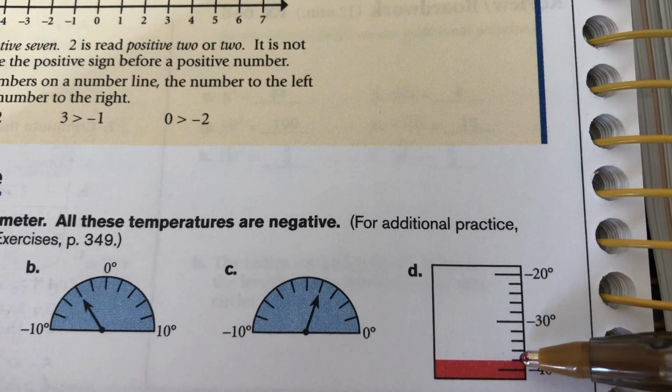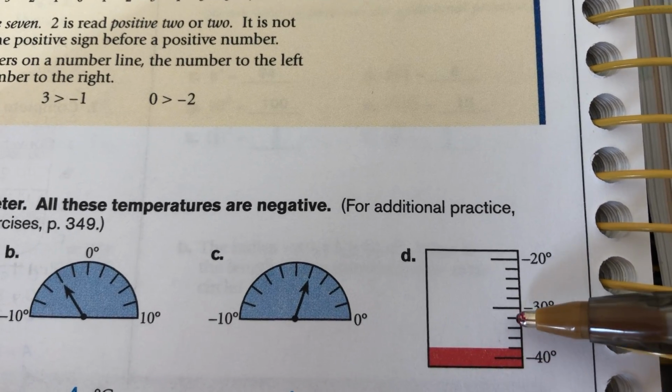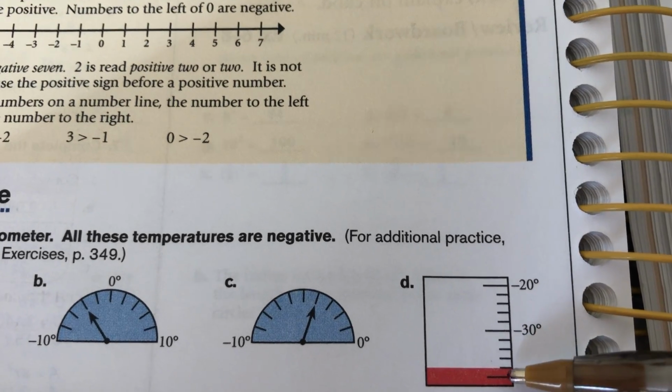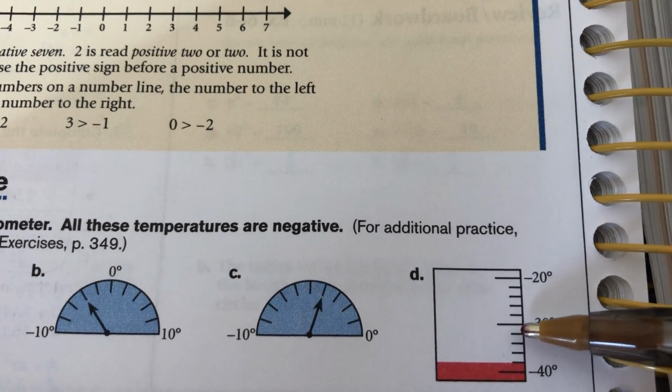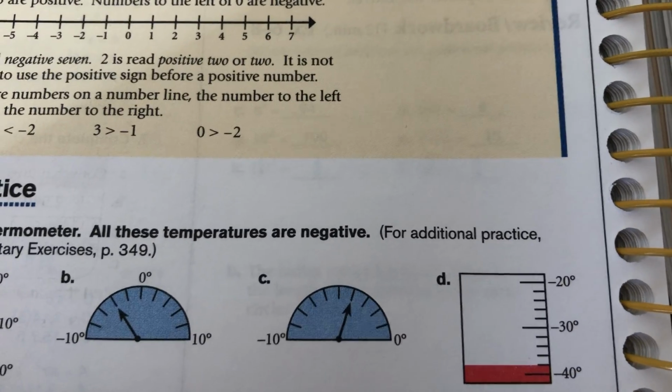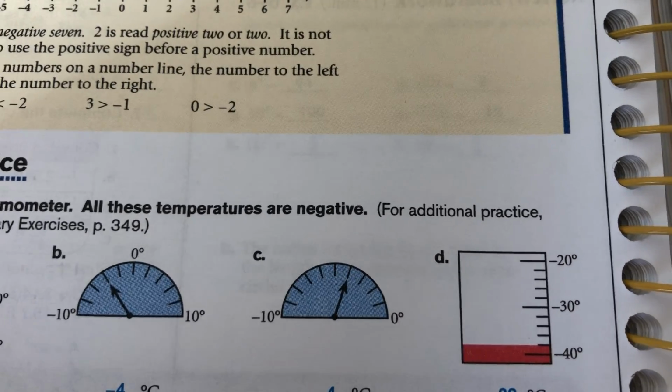So each of these, 2, 4, 6, 8, they're going to be worth 2. So I could go -32, 34, 36, 38. So that one will be -38 degrees Celsius.